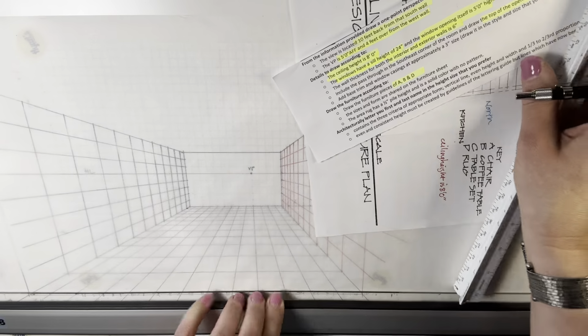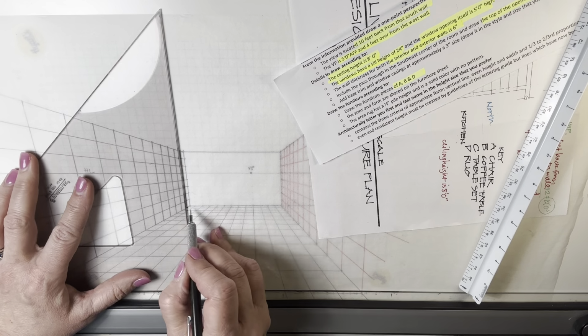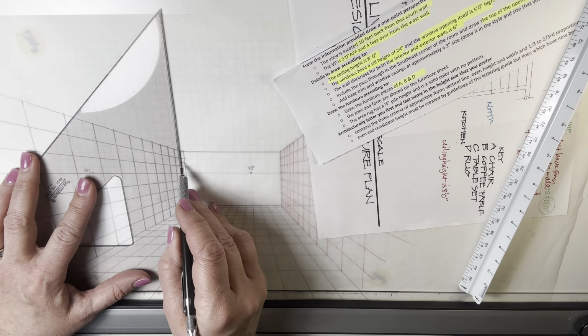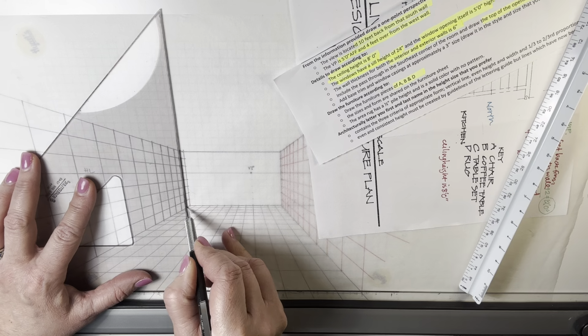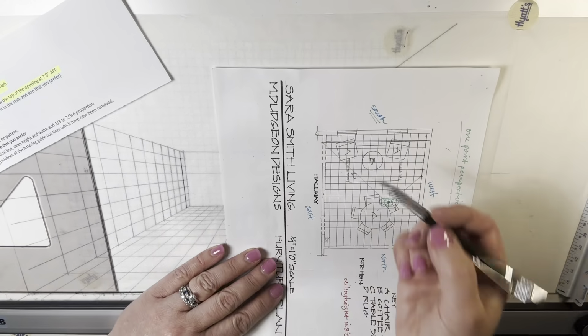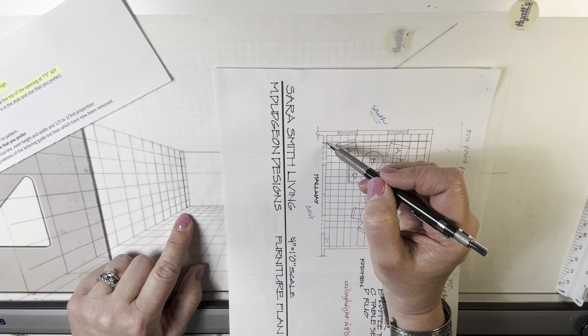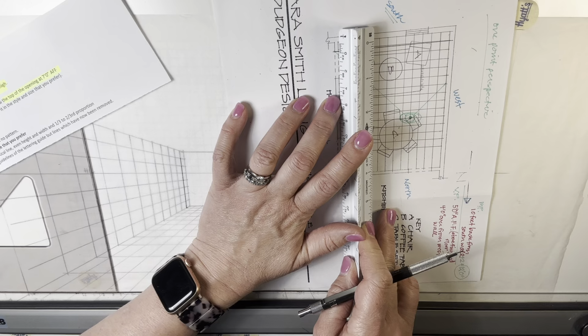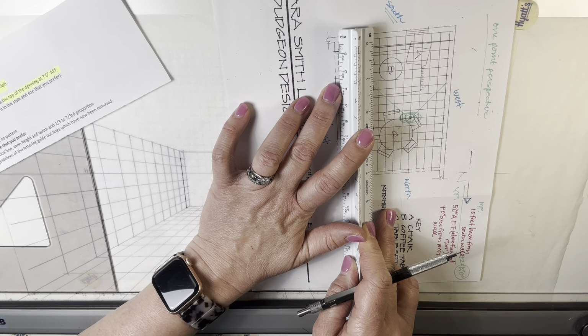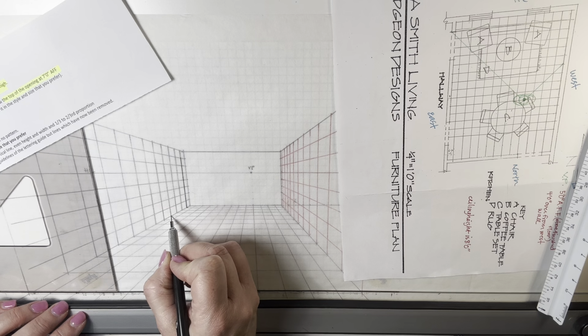So let's go ahead and start drawing the side of that doorway. So we would draw that at the 7 feet. Now you'll notice then that the wall, again, is perpendicular to that back wall plane. So what we're going to do is measure how wide that doorway is, which is 3 feet. So you would come out to your 3 feet.